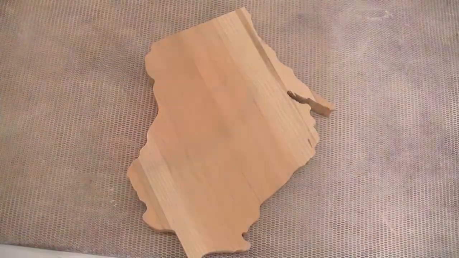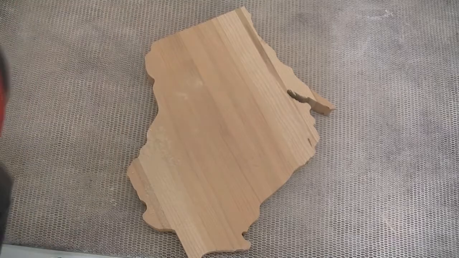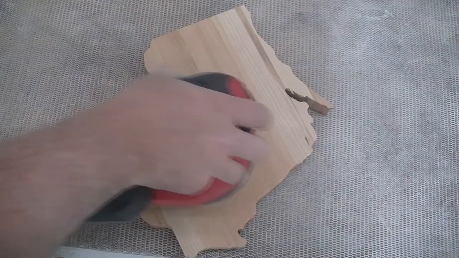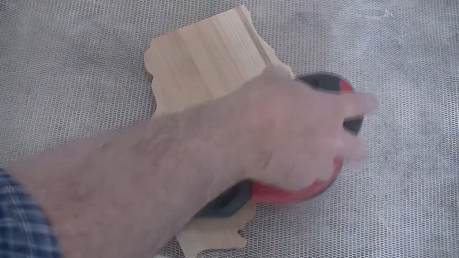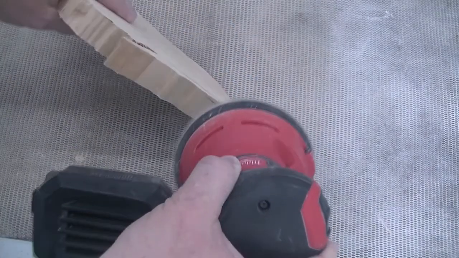To broach the sand, flip it face down. You'll be using a random orbital sander to sand the tabs. You can go with or against the grain with a random orbital sander. If you turn your board or the sander ever so slightly, you can break down the tabs fairly quickly.